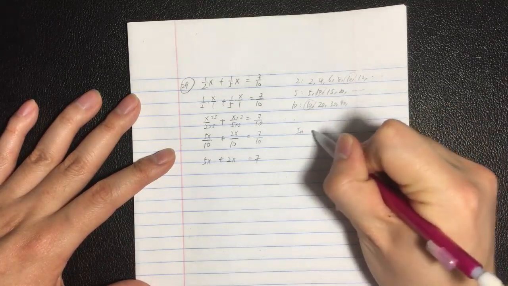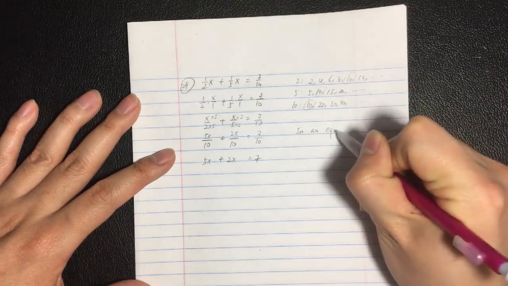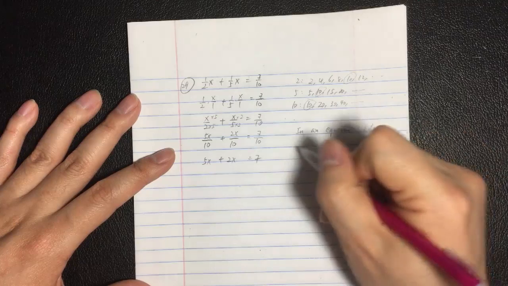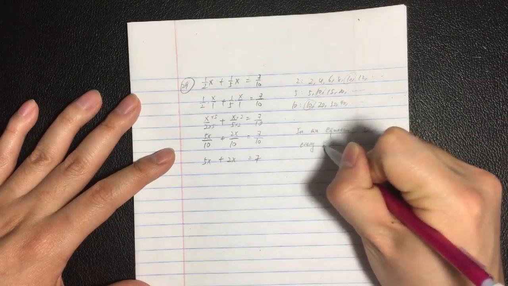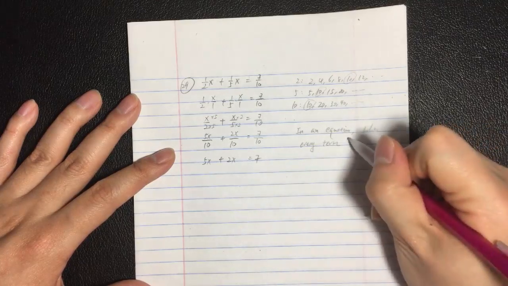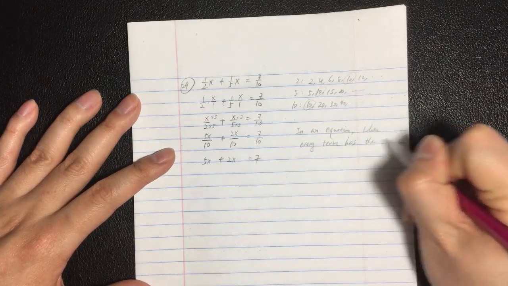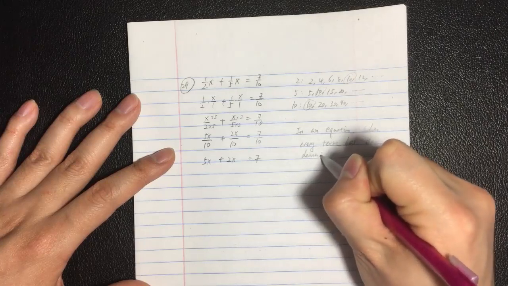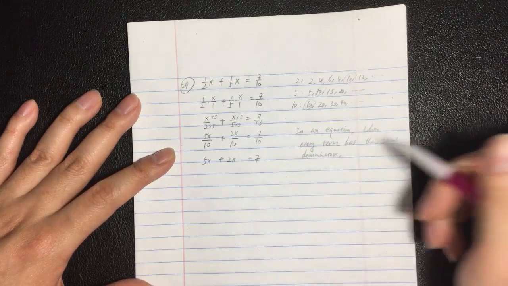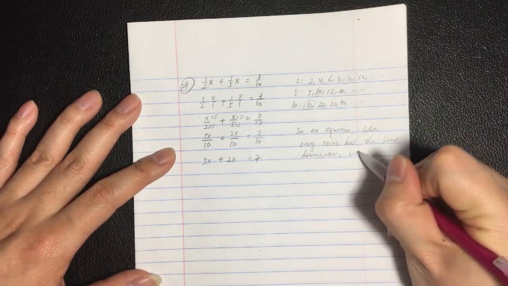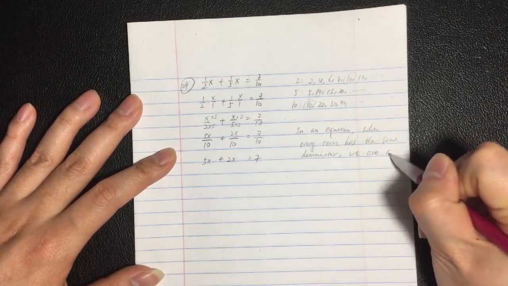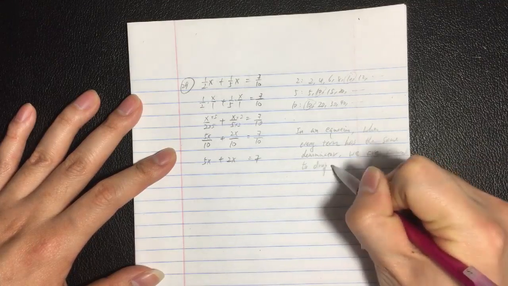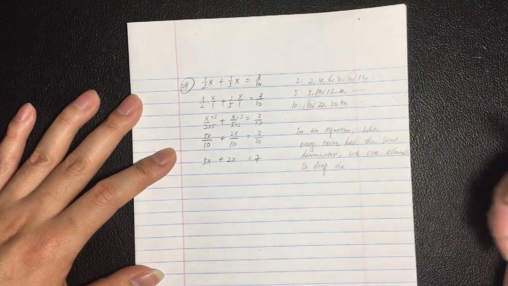So keep this rule in mind: in an equation, when every term has the same denominator, we are allowed to drop the common denominator.